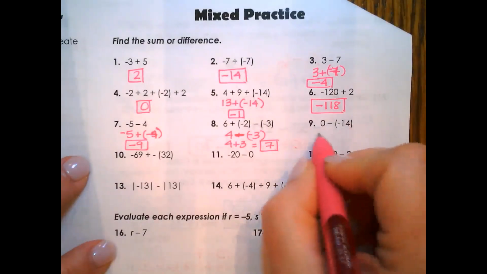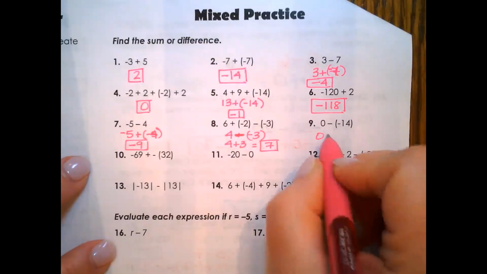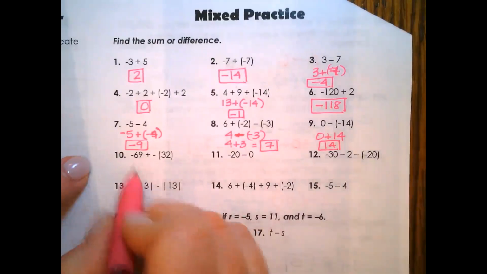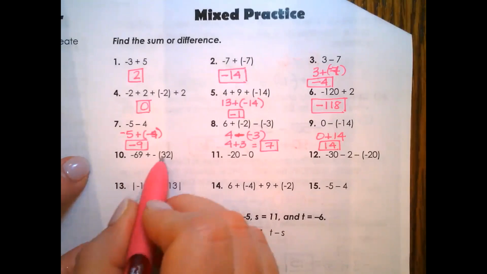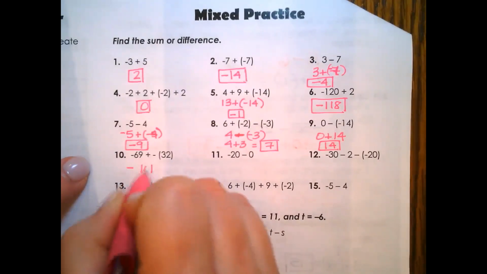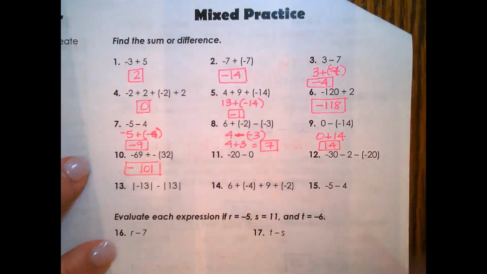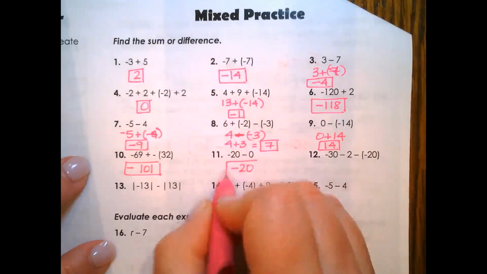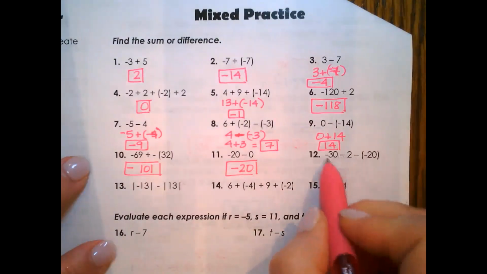Subtract a negative. So instead of subtracting a negative, we're going to add a positive. And down here, we're adding two of the same sign, so we keep the sign and we add them together. Here, negative 20, and we're not taking anything away, so we just have negative 20. Here we'll take it one at a time.